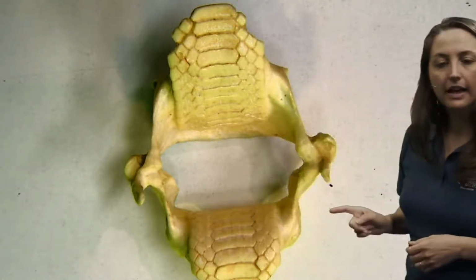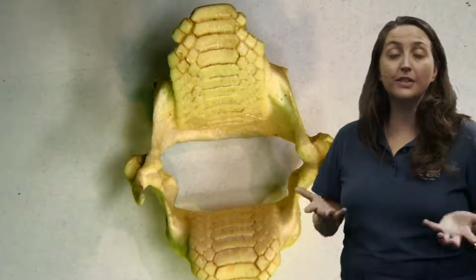So we're looking. Oh my, how would you describe what you're looking at? You are a scientist, and this is the first time anyone had ever peered inside a ray's mouth.